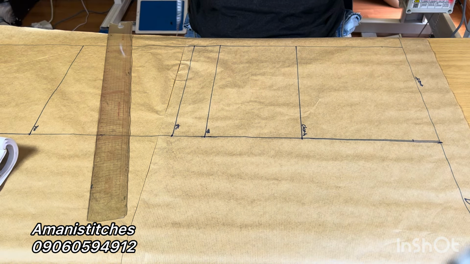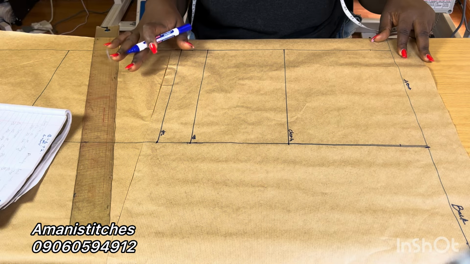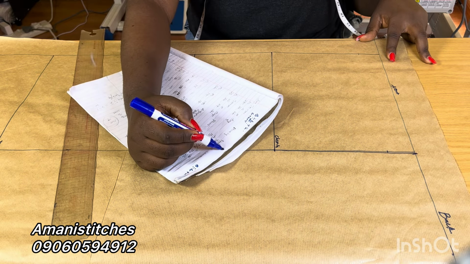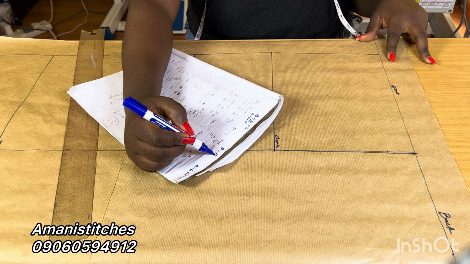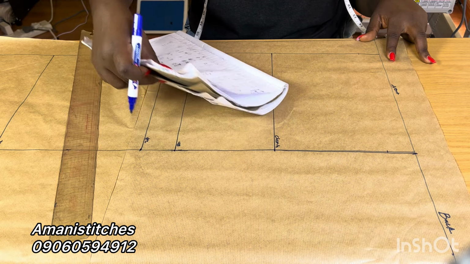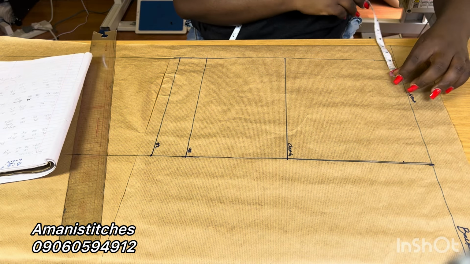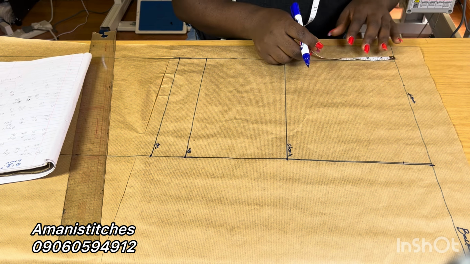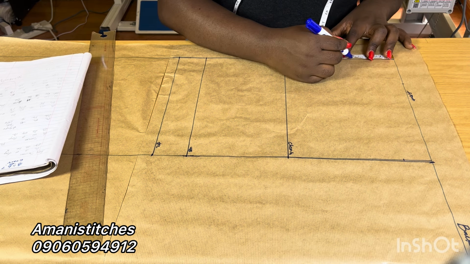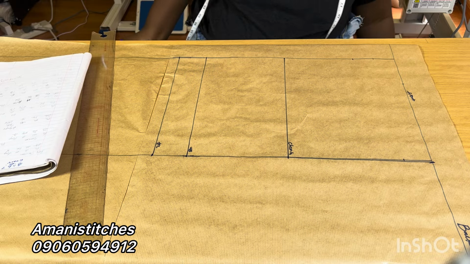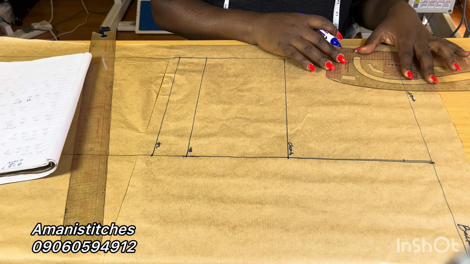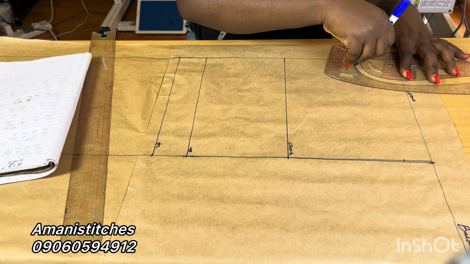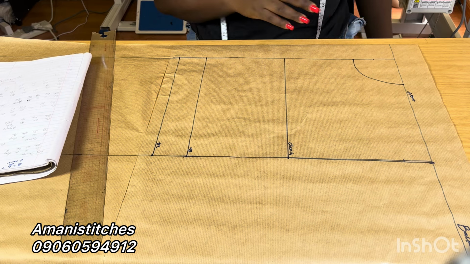Now let's draw our neck. To get your round neck measurement, your round bust is divided by 12. Your bust divided by 12 will give you the width of your neck. So for this measurement, we have 3 inches for our width and 3 inches downward. Now we are going to connect our neckline. Now this is our neckline.